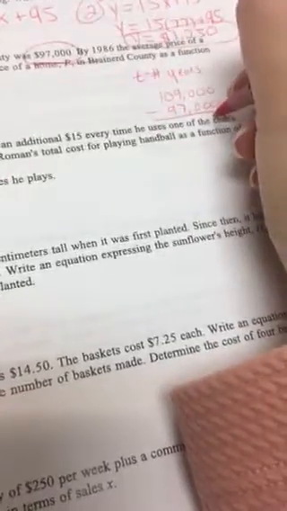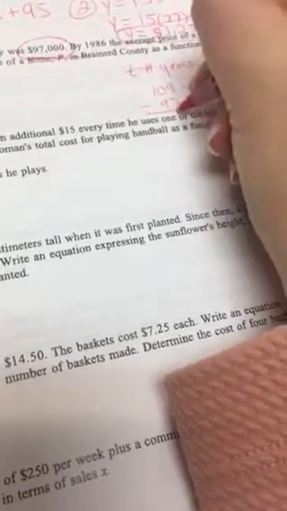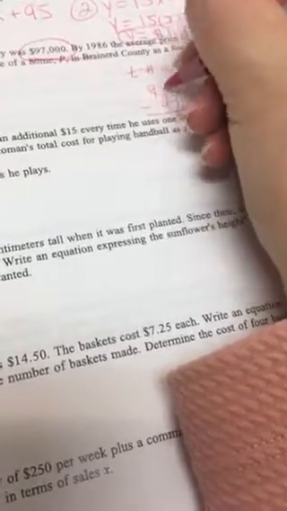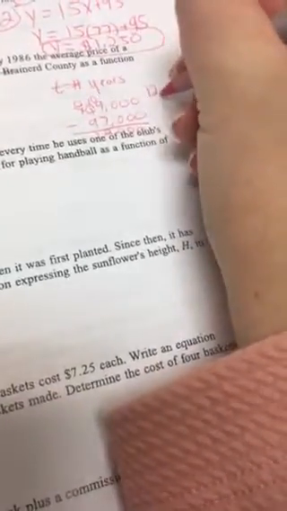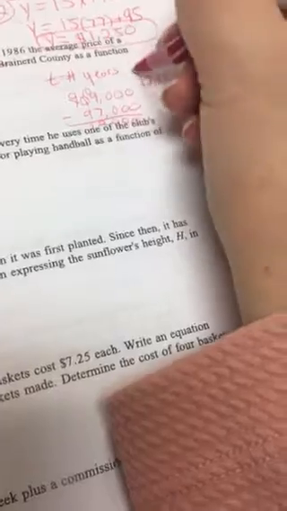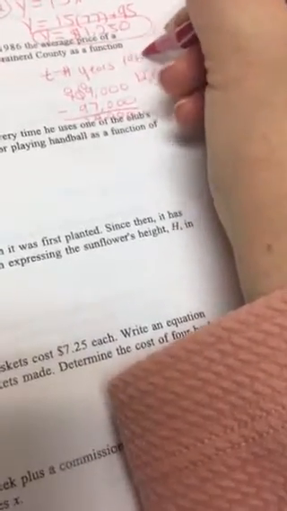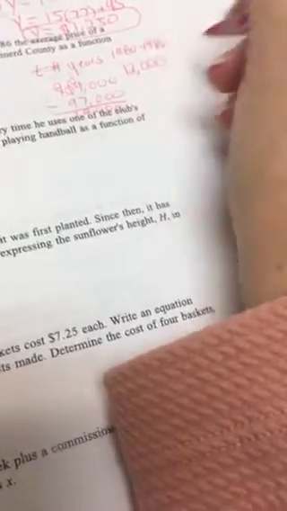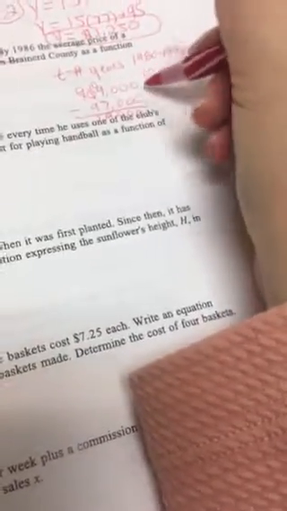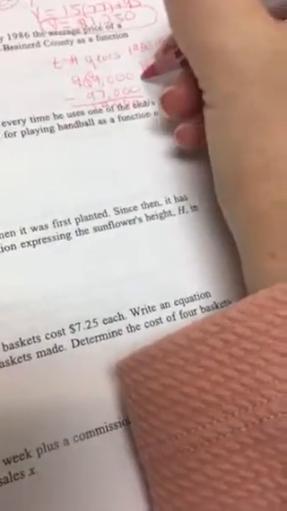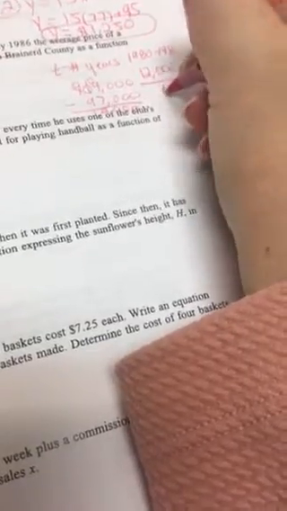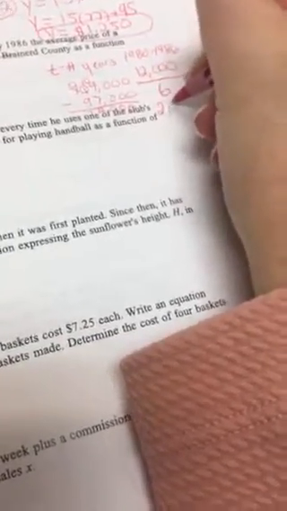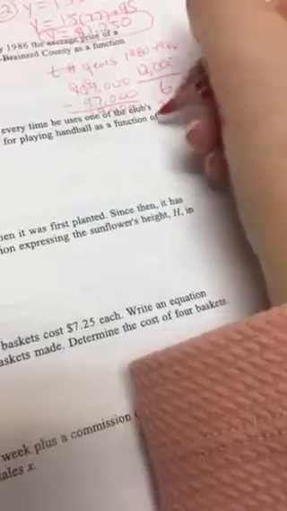So the total change was $12,000. And that's from 1980 to 1986. So that's 6 years. So this is my total price change in 6 years. So I'm going to take my total and divide by 6, and I'm going to get $2,000 each year.